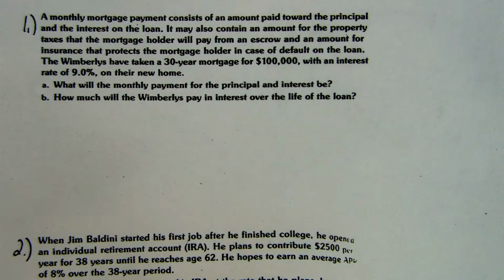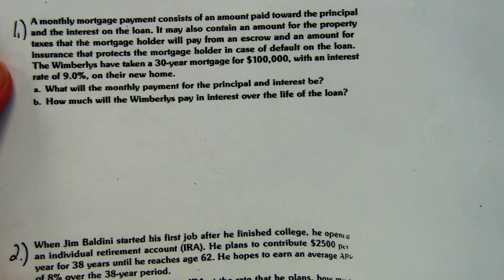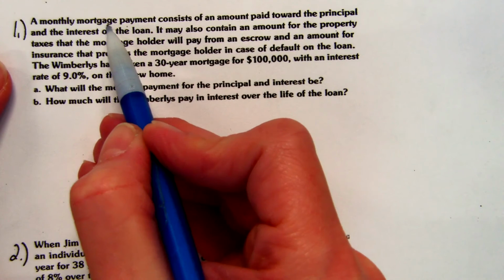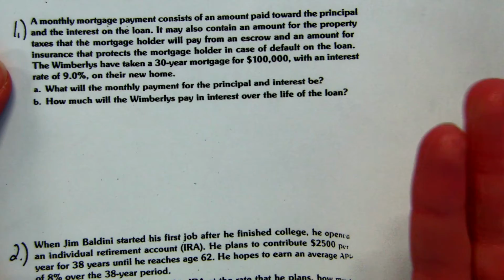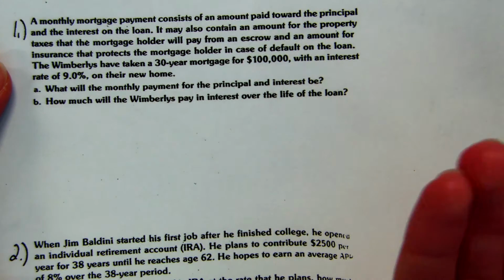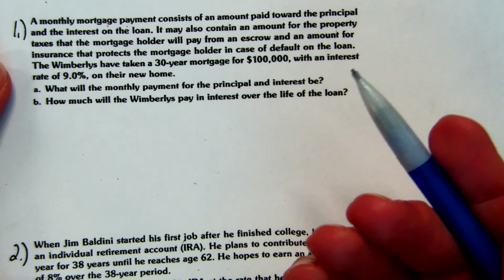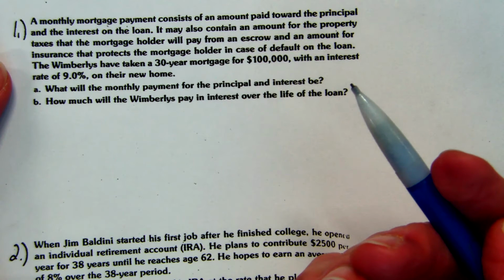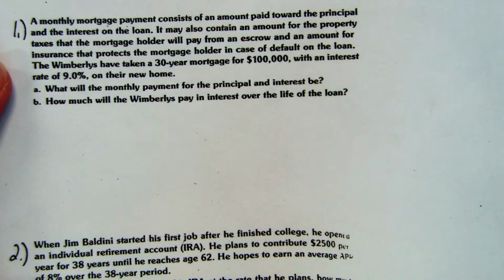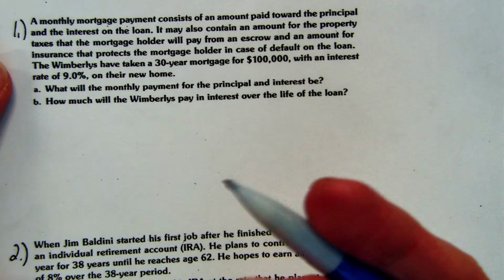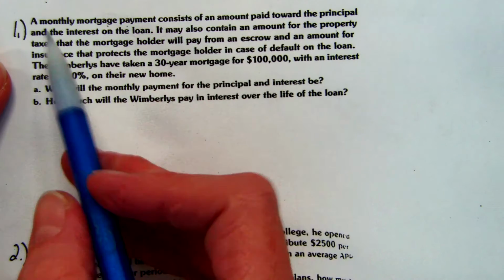Okay, so the first example that we're going to look at is a mortgage. So a mortgage is you buy a house, you get a loan. Most people can't just buy a house outright. They have to get a loan. And then you make mortgage payments for, usually it's 15 or 30 years. It just depends on how you set it up.